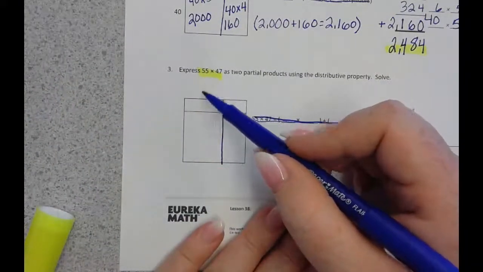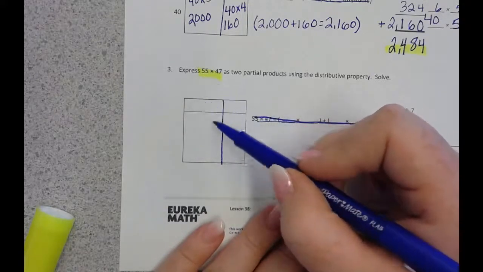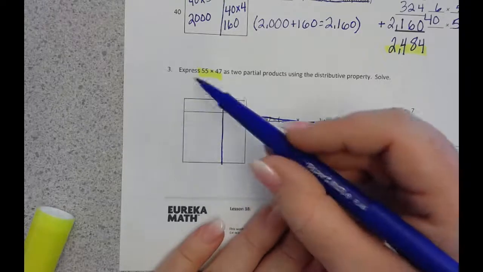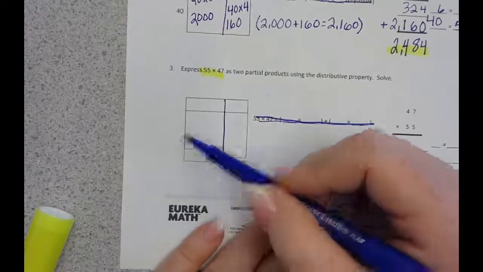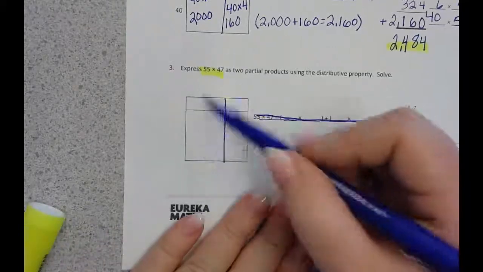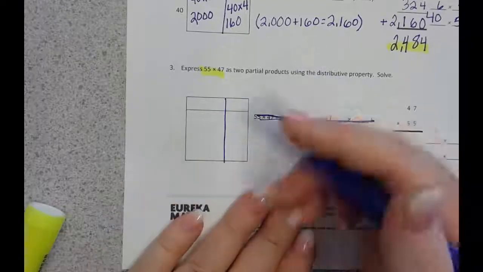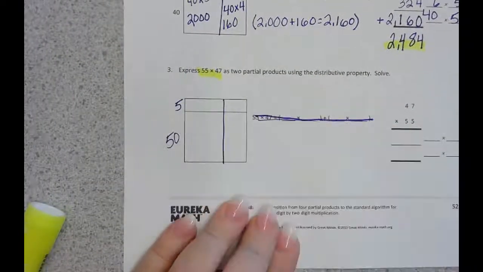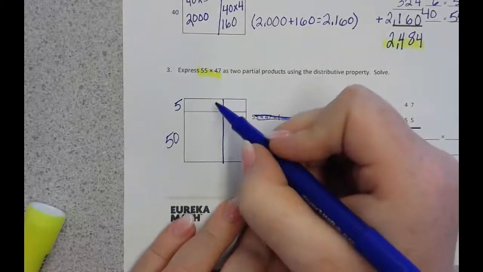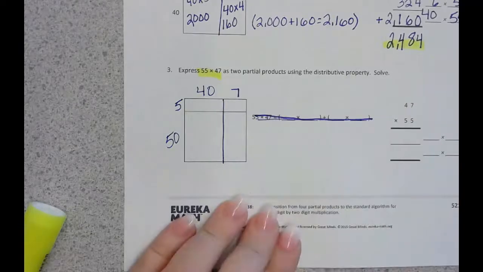55, I'm going to break down into 50 and 5. It wouldn't matter if I put it down the side or going across the top, as long as I did 47 on the other side. We can't mix and mingle them, but as long as I keep 55 together and 47 together, it doesn't matter what side they go on. So we're going to do 5 and 50, okay, and then we're going to do 40 and 7.